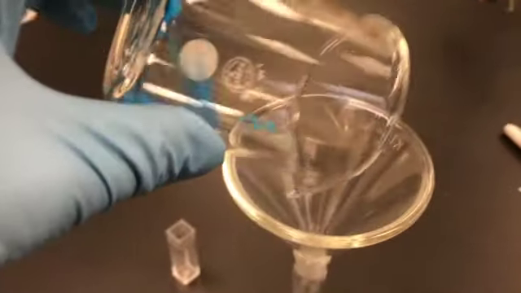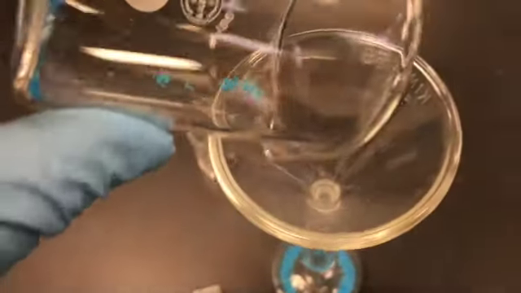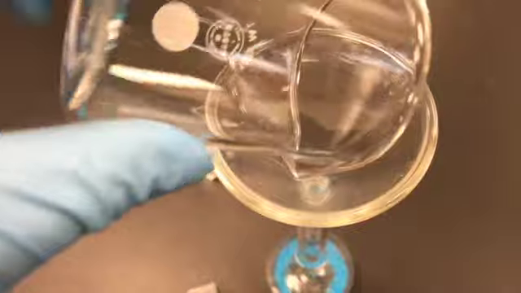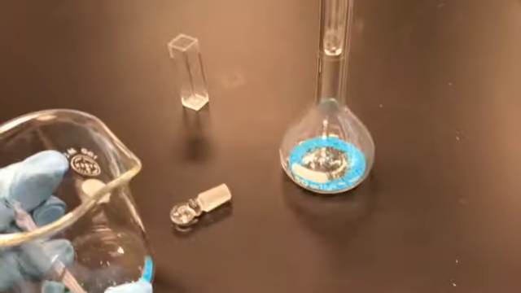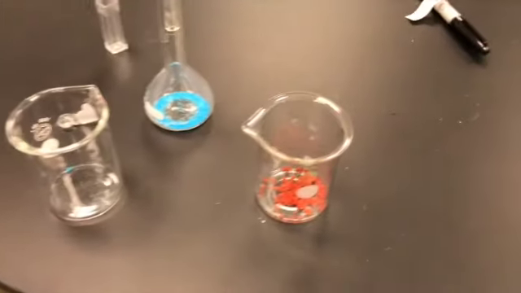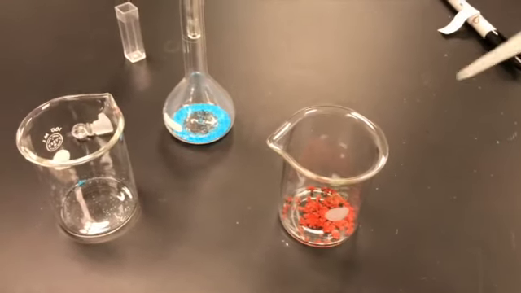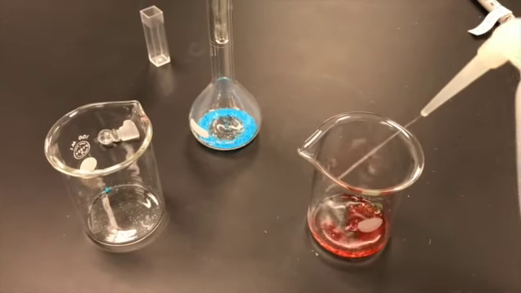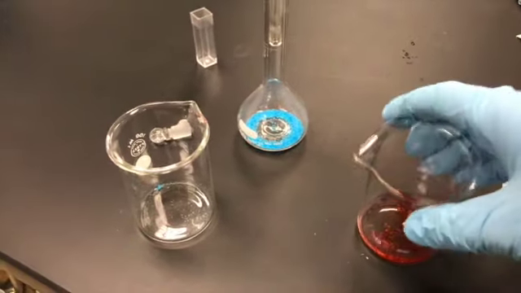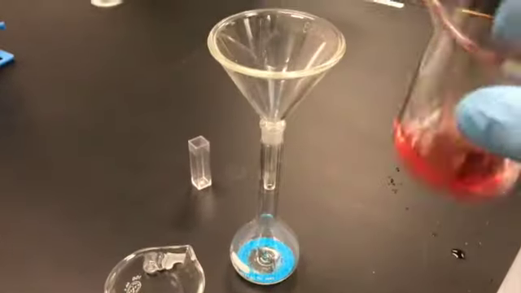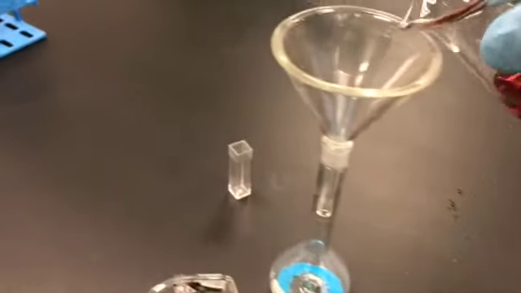So a lot of times most of it can just go down the funnel into the volumetric flask here. For the cobalt-2 nitrate hexahydrate, it's kind of sticky and clumpy, so it doesn't go down the funnel that well, but luckily it dissolves in water pretty easily.